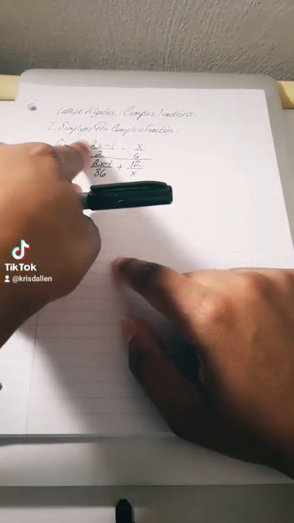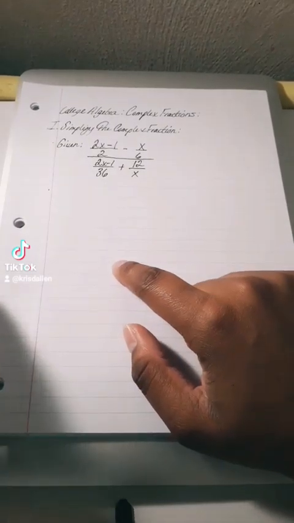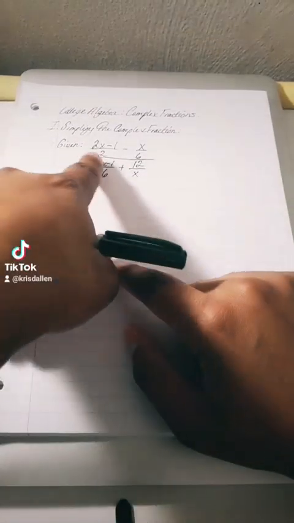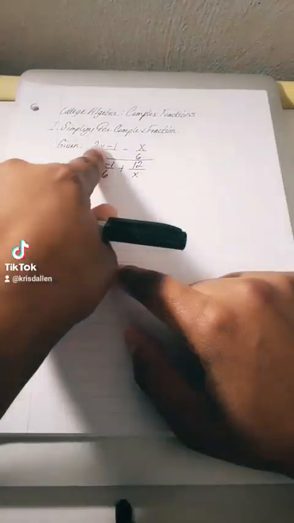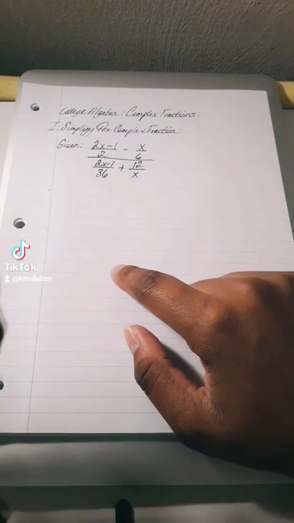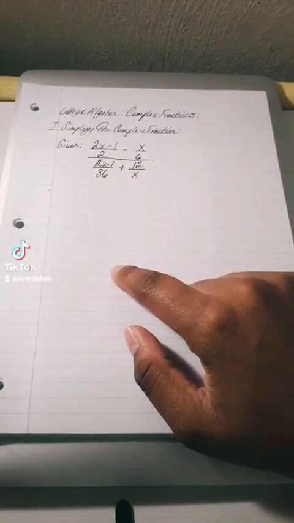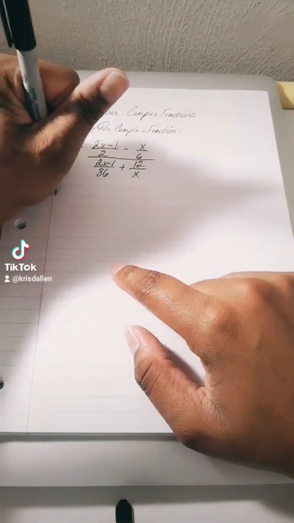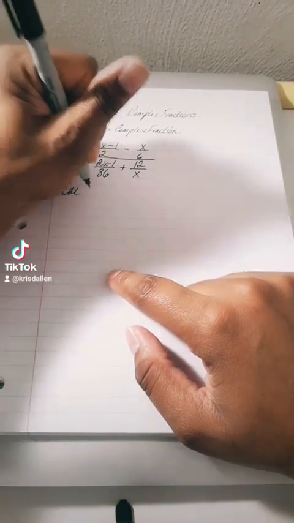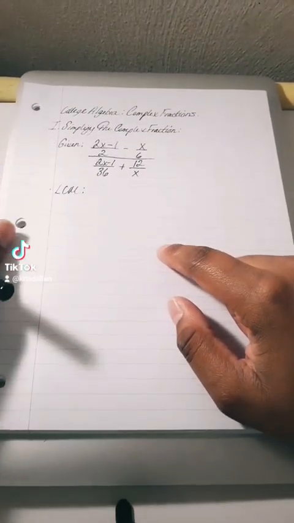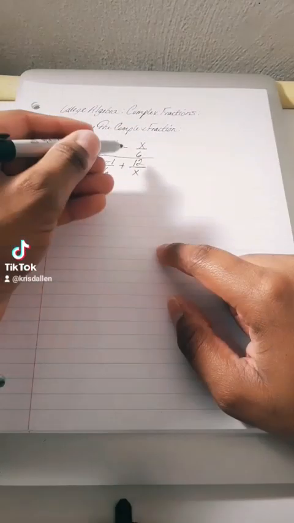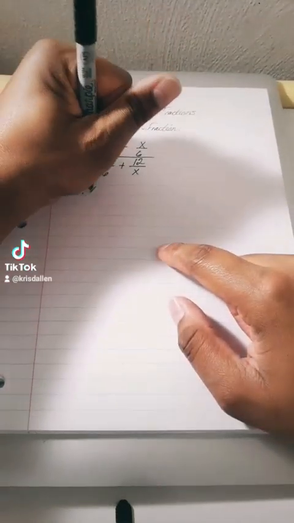So remember, in order to add and subtract fractions, we need to have a common denominator. As you can see here in our numerator, we don't have a common denominator for (2x - 1)/2 - x/6. So what we need to do is find the LCM, the least common multiple, for our denominators. You can find your LCM, or your least common denominator, some people call it that, in a variety of ways. I use prime factorization to find the LCM, but there are other ways you can do it. In this particular case, it's easy to see that the LCM between these two denominators is just 6.